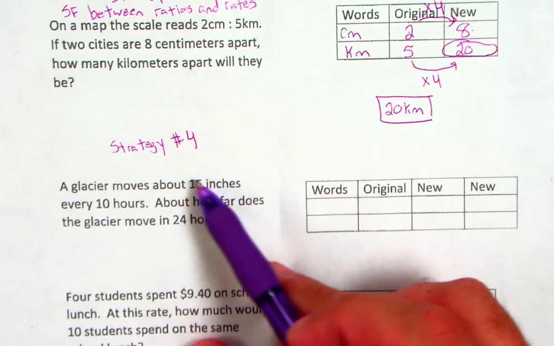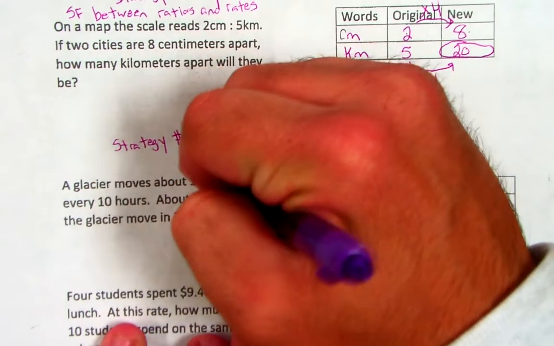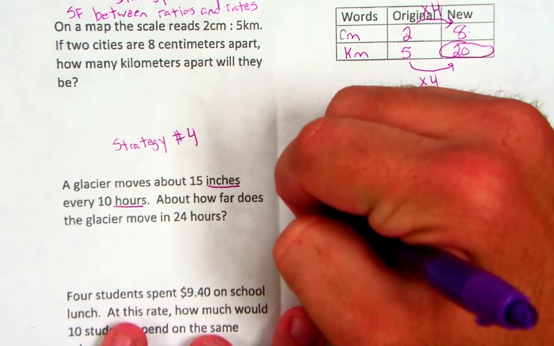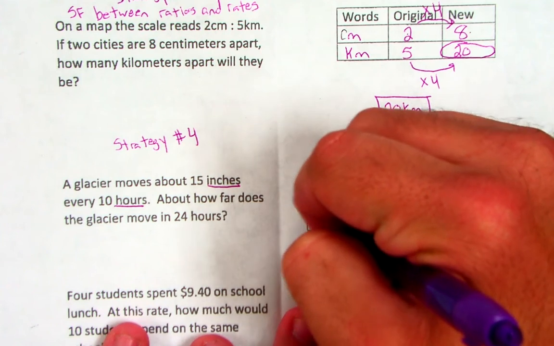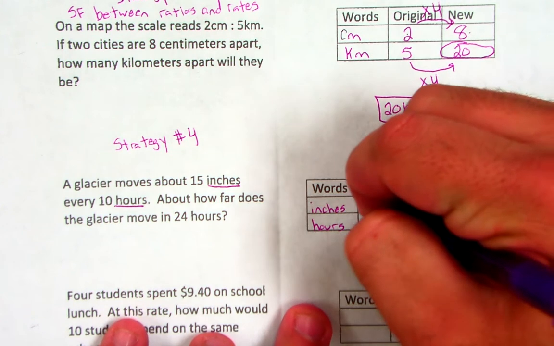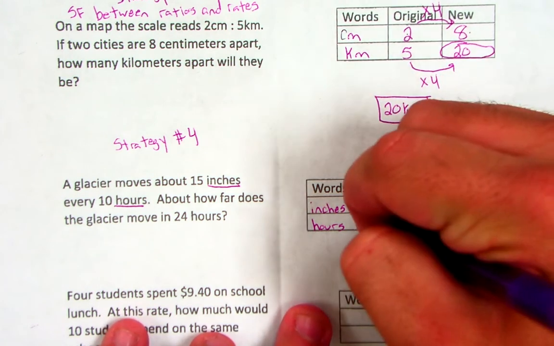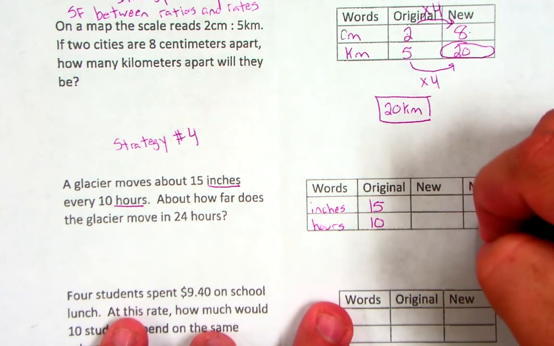A glacier moves about 15 inches every 10 hours. So we are comparing inches to hours. Well, think about it. It gives me some original information: 15 inches in 10 hours. About how far does the glacier move in 24 hours?